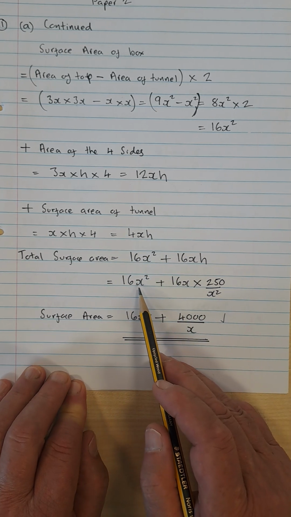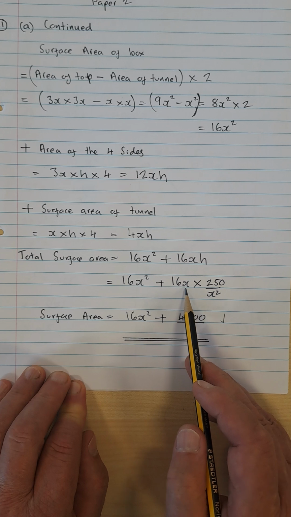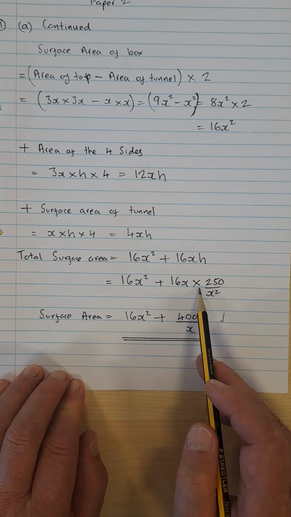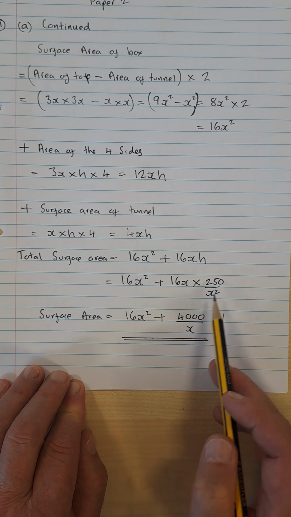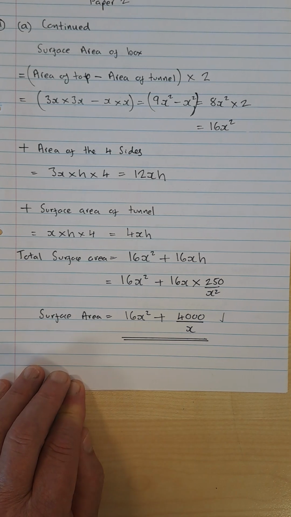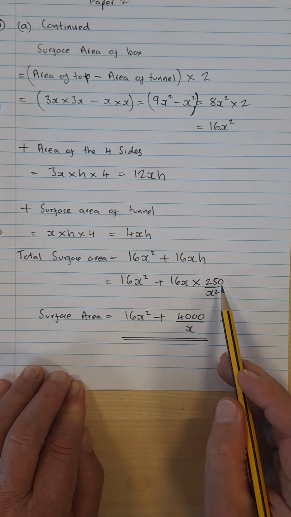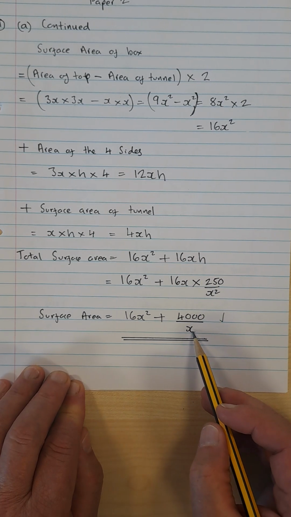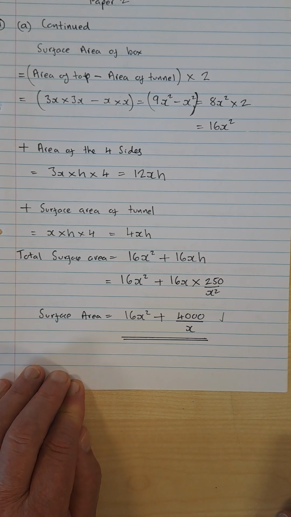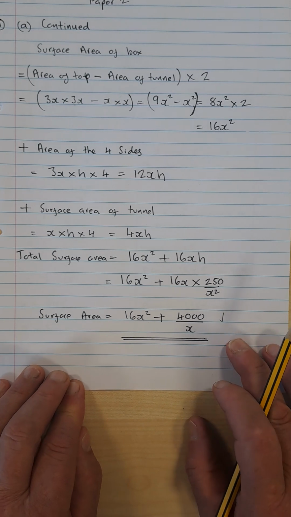So there we have 16x squared plus 16xh, and we can now replace h with 250 over x squared that we got earlier on. So the surface area is 16x squared plus 16 times 250, 4000 x over x squared, which just leaves an x at the bottom. So it's 16x squared plus 4000 over x.